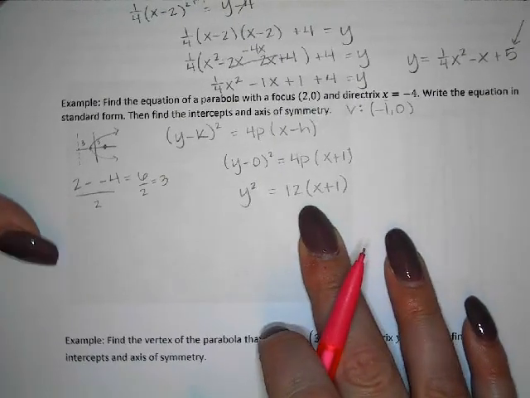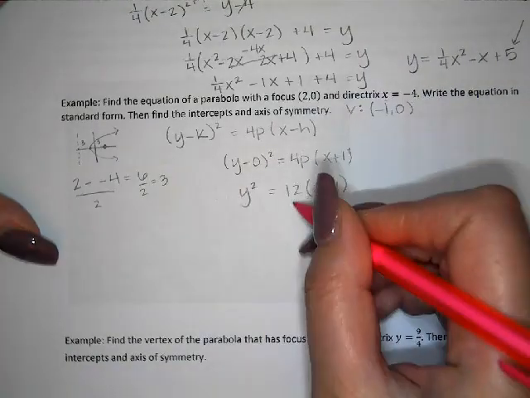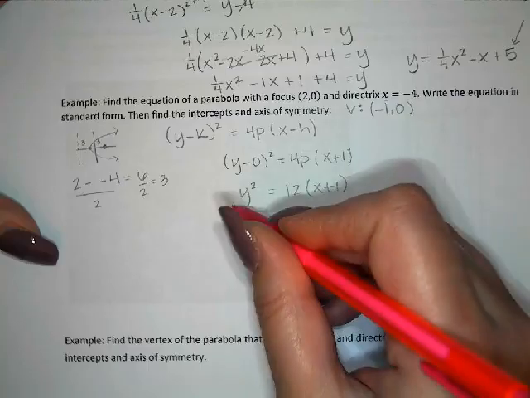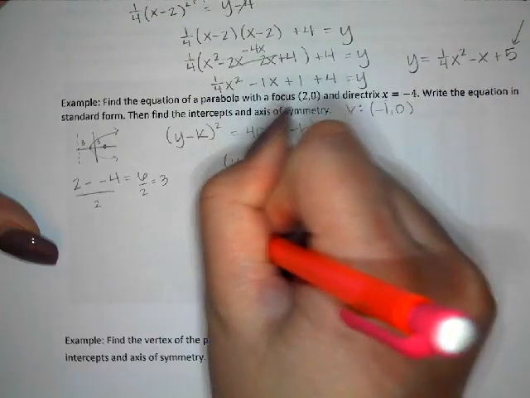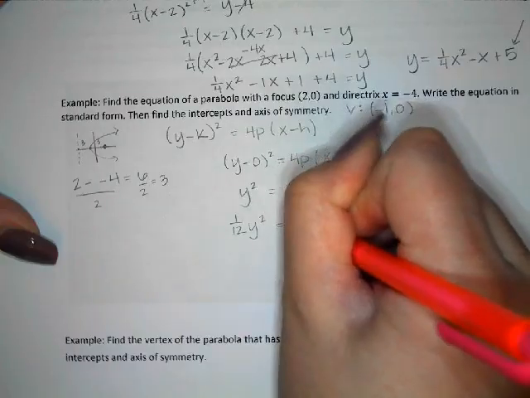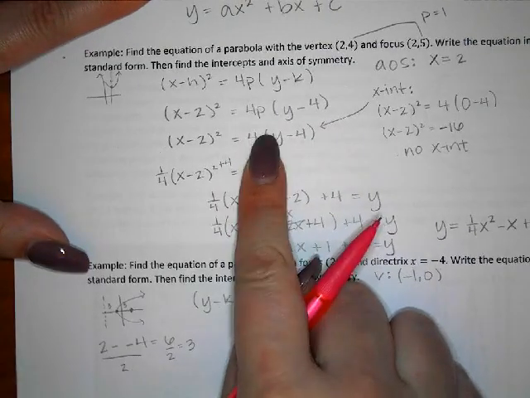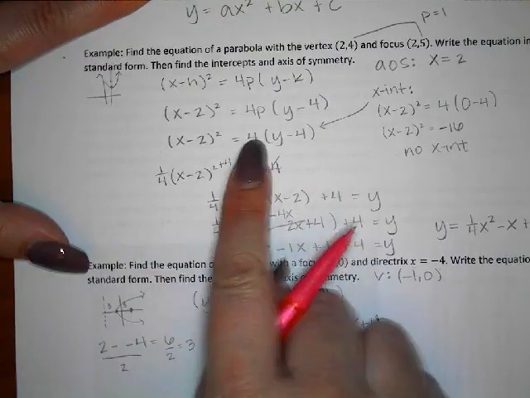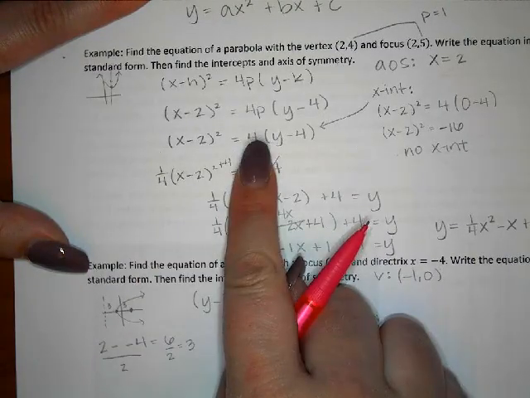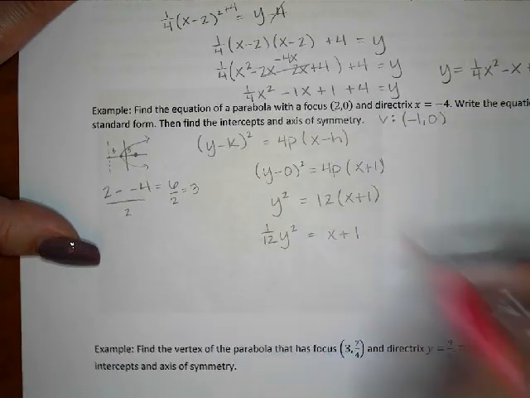So I'm going to have (1/12)y² = x + 1. You can see that our first step is the same as our first step over here. We just took the reciprocal of that multiplier, that coefficient, and moved it over here. And then I'll go ahead and subtract the 1 over. So (1/12)y² - 1 = x.